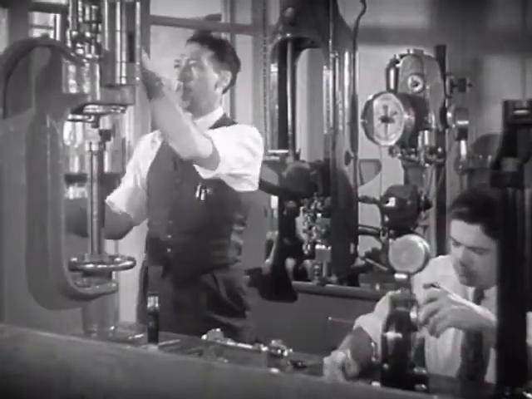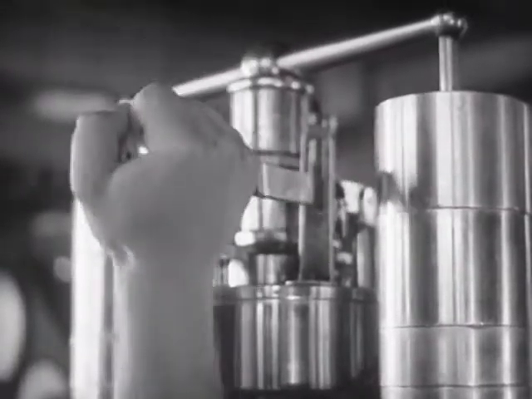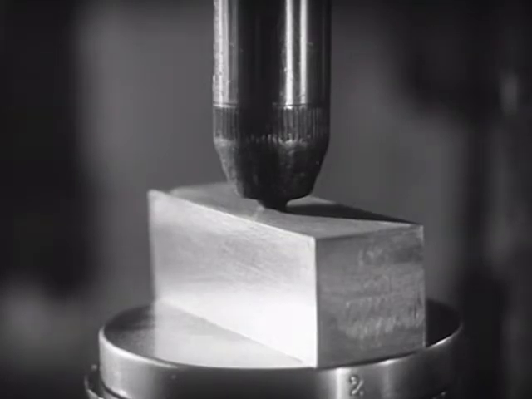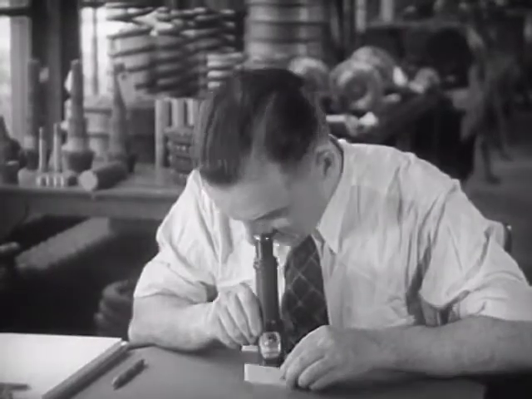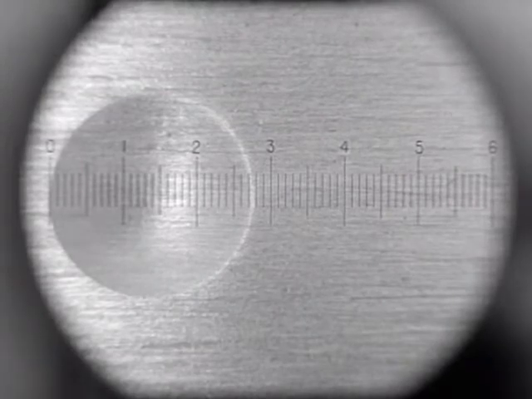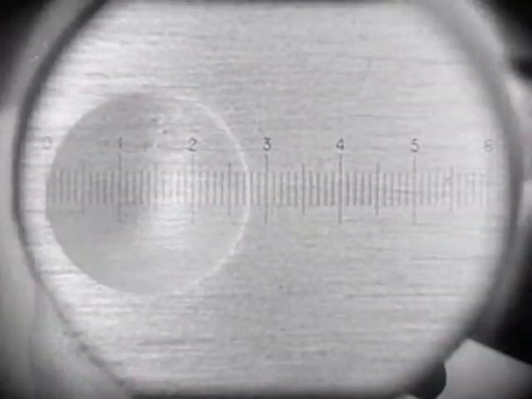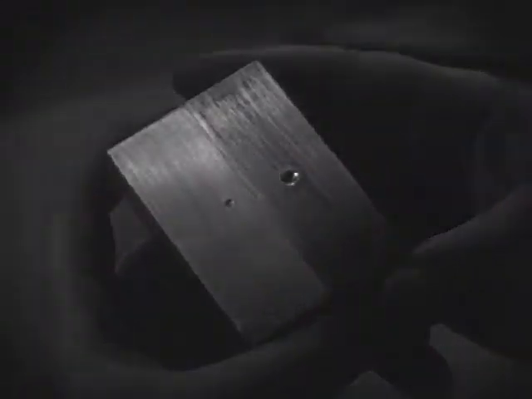The hardness of steel to which chromium has been added is measured by denting it. A small, extremely hard ball is forced down into the steel test specimen. The size of the dent or impression is measured under the microscope. The smaller the dent, the harder the steel. A microscope isn't needed to compare the size of the dents made in hard chromium steel and ordinary steel.